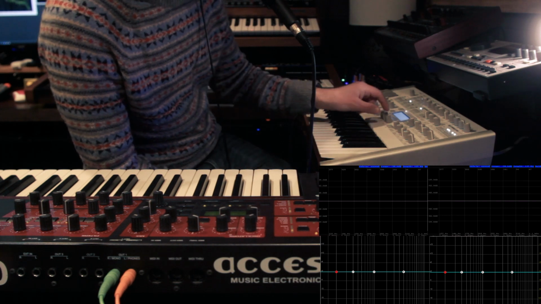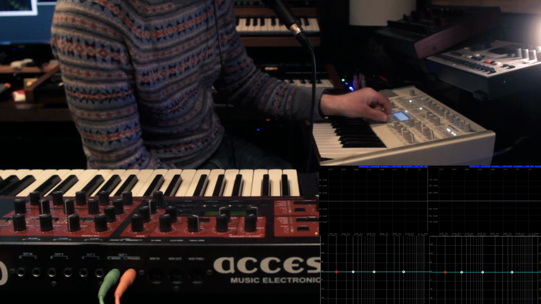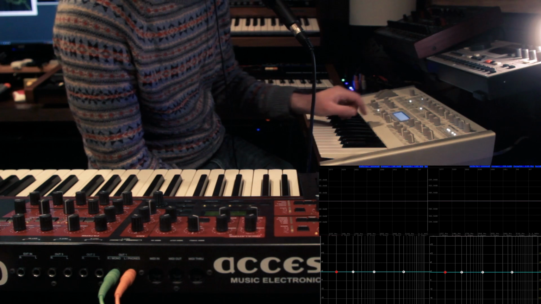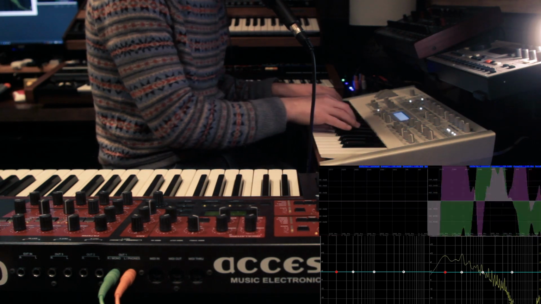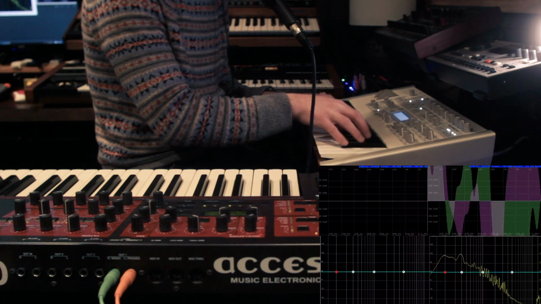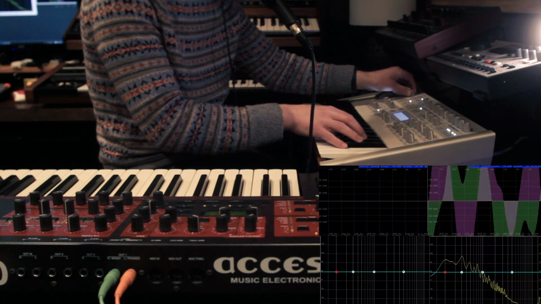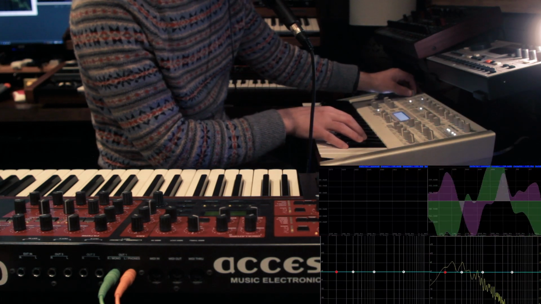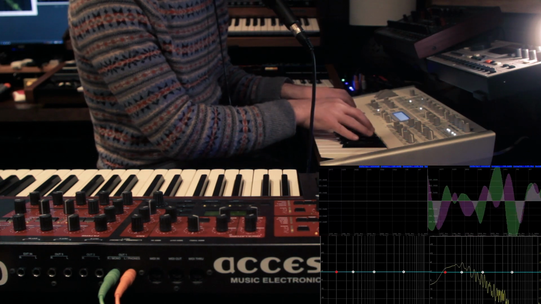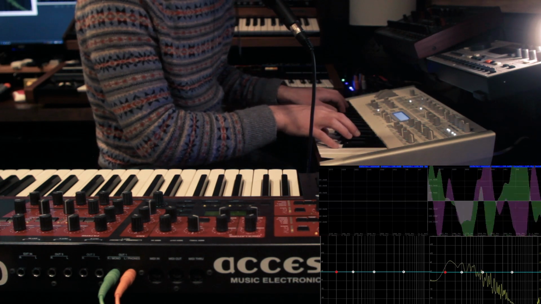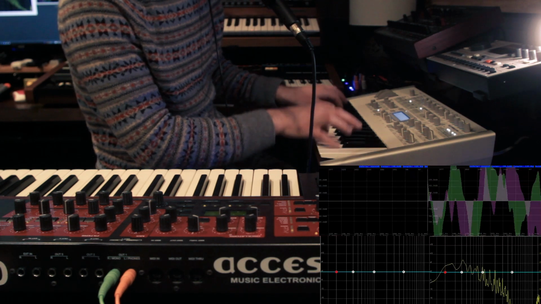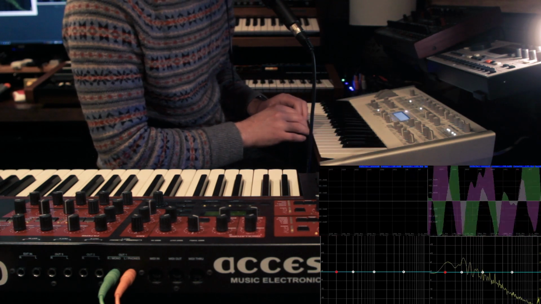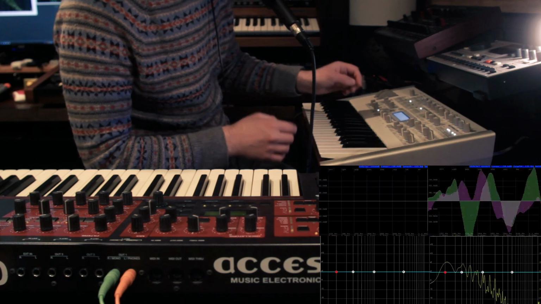Here, maybe I'll turn the send up a lot more and see if that drives it into doing that. Which it does. And even when the master volume is turned down, you hear a bunch of clipping.